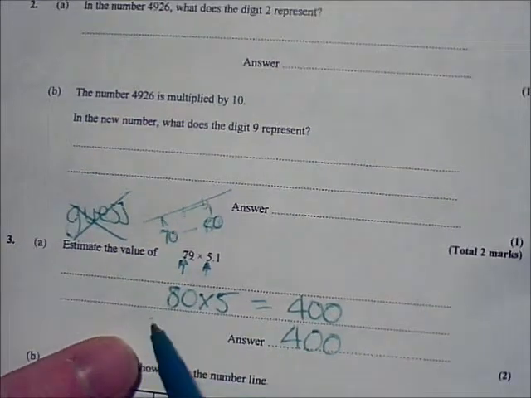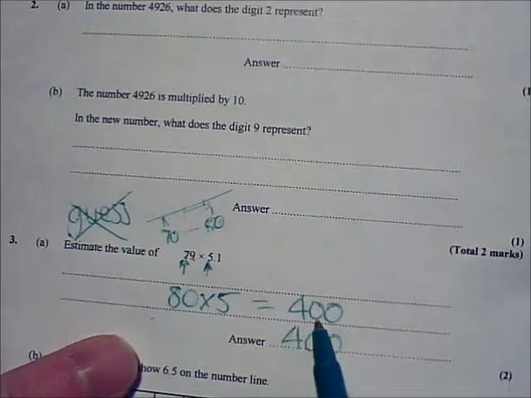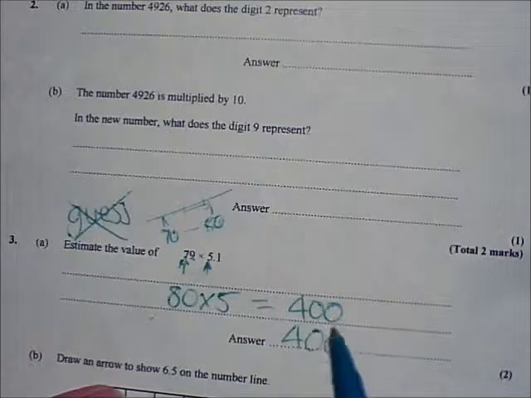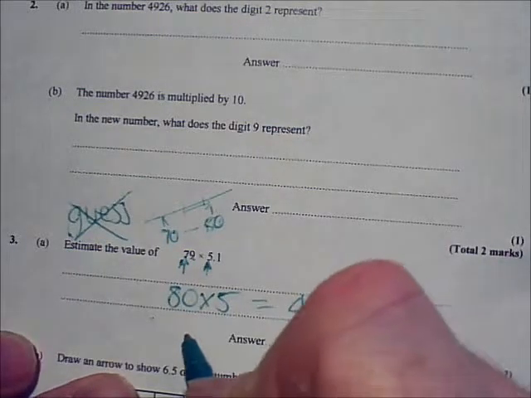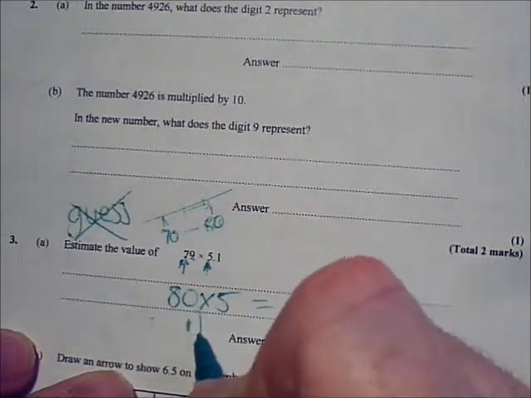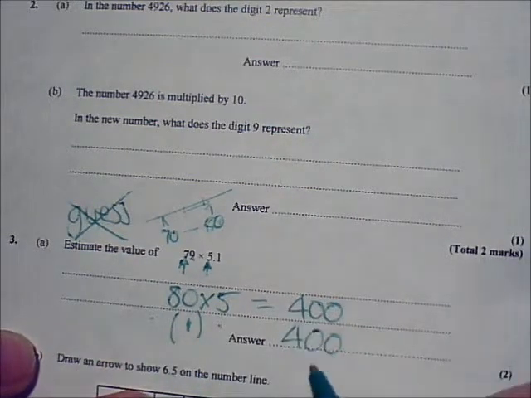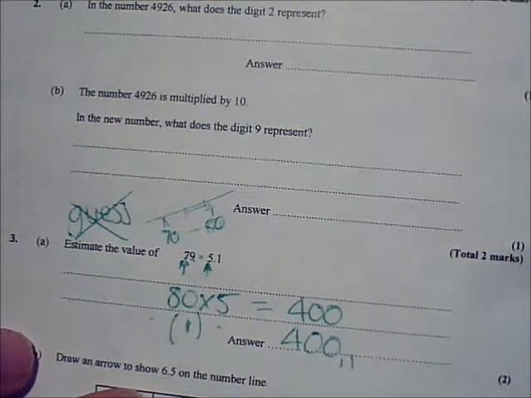So now we need to multiply 80 and 5 together. I know 8 times 5 is 40, so 80 times 5 must be 10 times bigger. So our answer is 400. And in this question you will get 1 mark for correctly writing down the new calculation, and 1 mark for correctly writing down your answer.